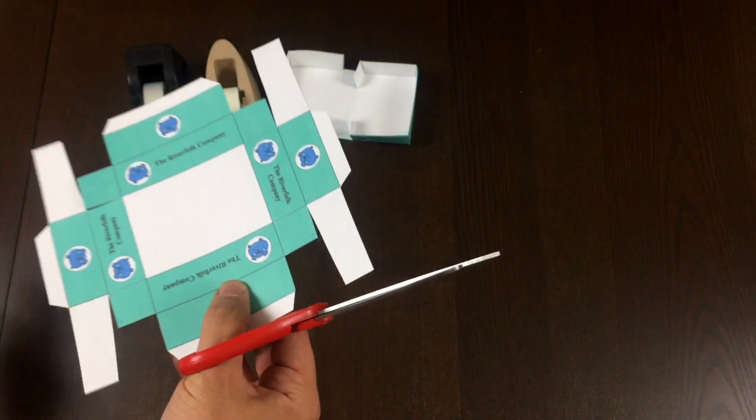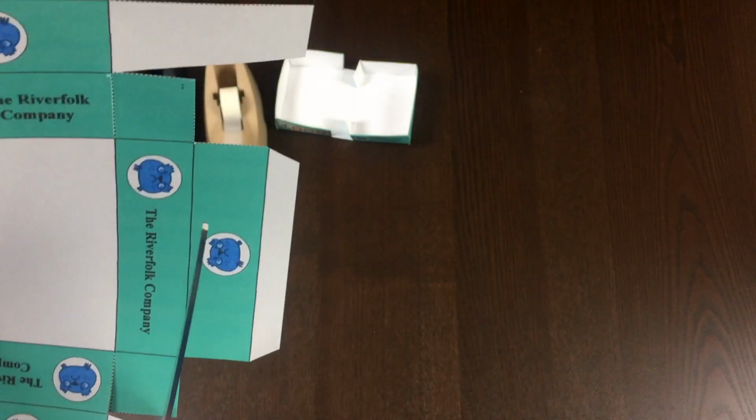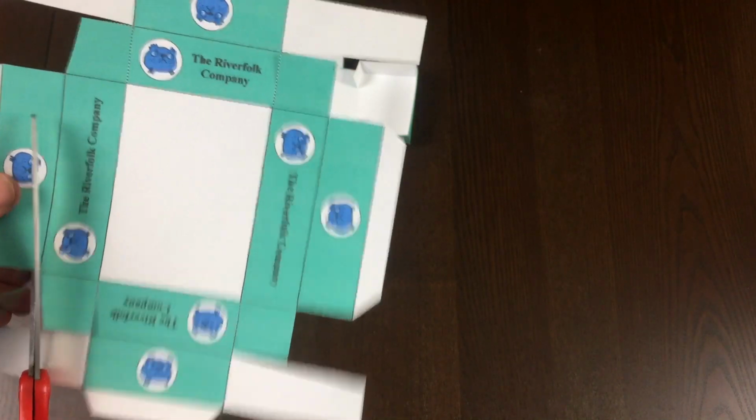Okay. Next up, the 4 squares also have 2 dots. So we're going to hit those as we go. Like that. Like that.